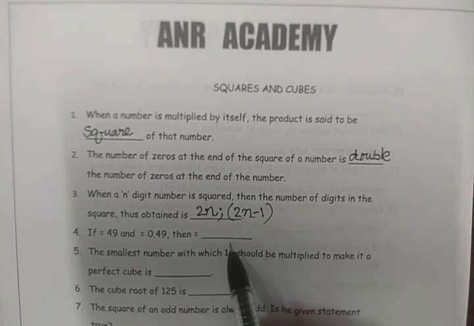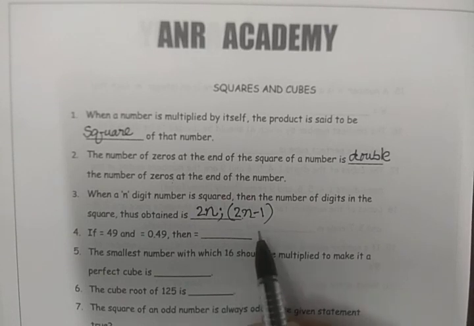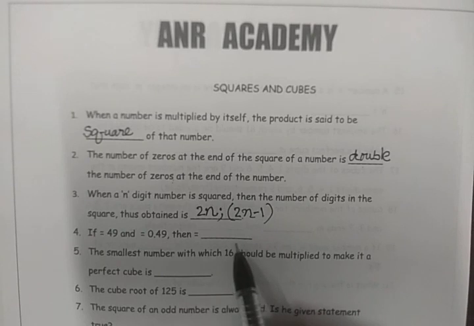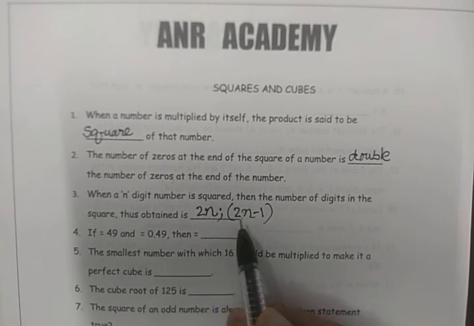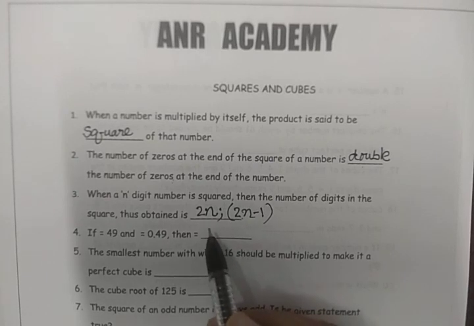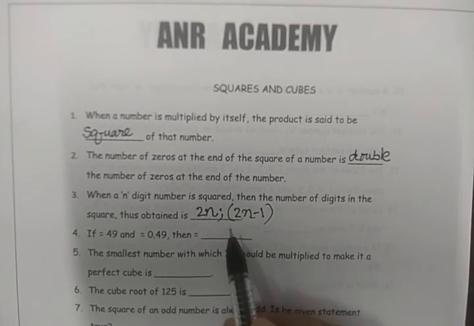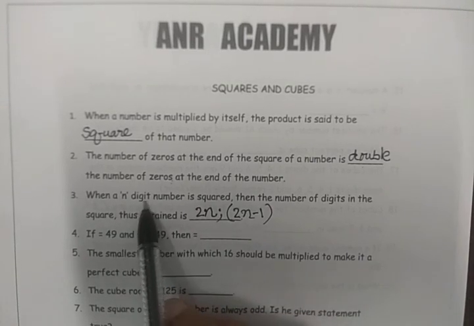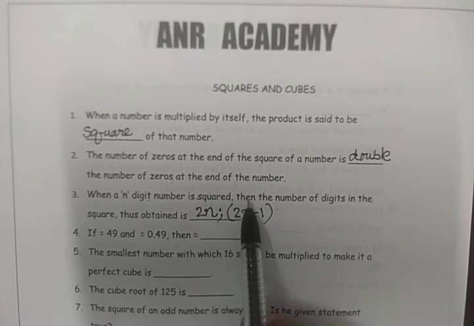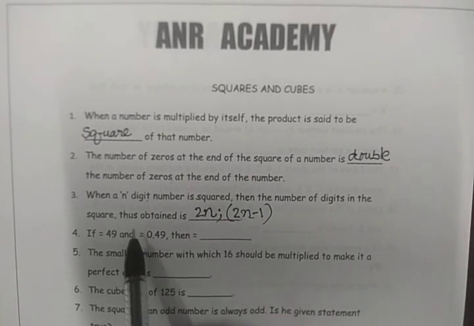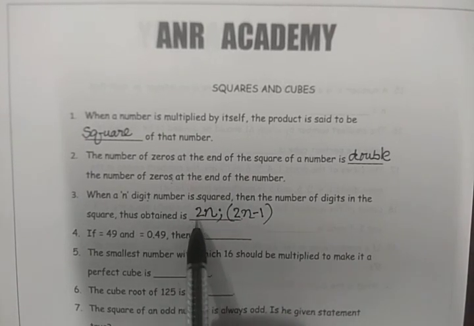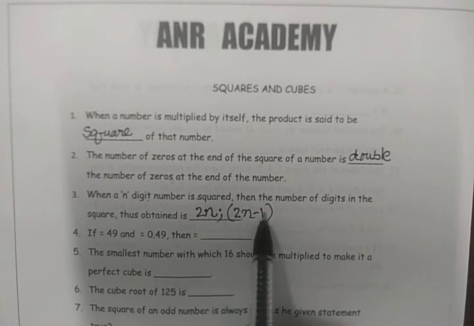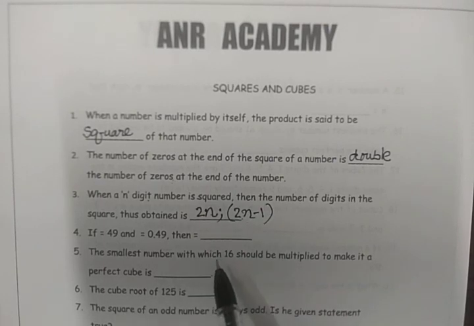In the same way, if you multiply 99 with 99, then you get a 4-digit number. Clear? So I think you understood. When an n-digit number is squared, then the number of digits in the square thus obtained will be either 2n or 2n minus 1.